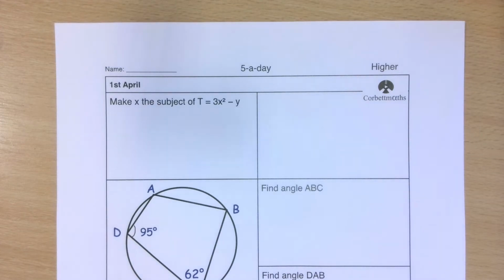Today, as per my review of the work that I'm doing every day, I've come across one of these Corbett Maths 5-a-day starters. A major issue on this one, not a big deal, just take a couple of minutes to go through. A reminder, of course, you're expected to be doing one of these every single day.